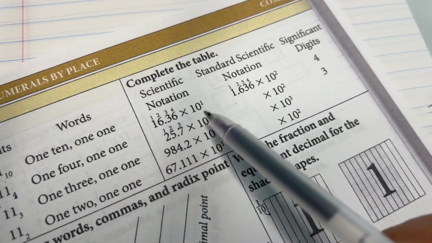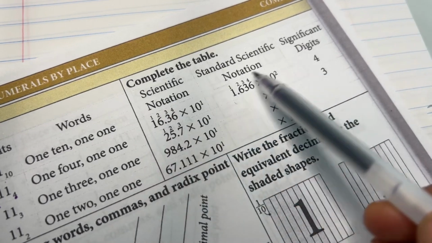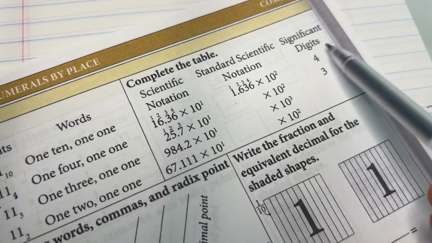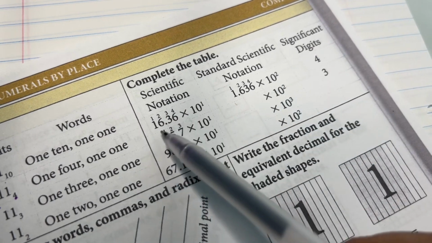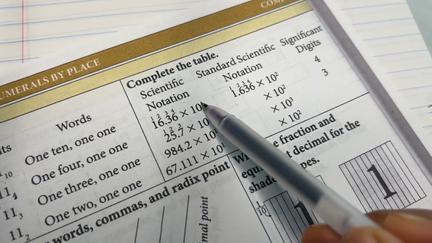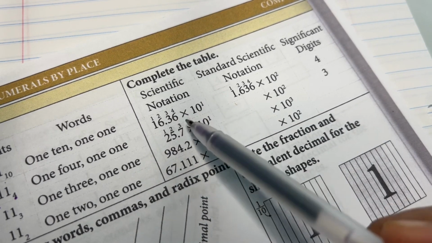This is your scientific notation, and then you go to a standard scientific notation, and then you have significant digits, okay? The scientific notation says 16.36 times 10 to the power 1, okay, or 10.